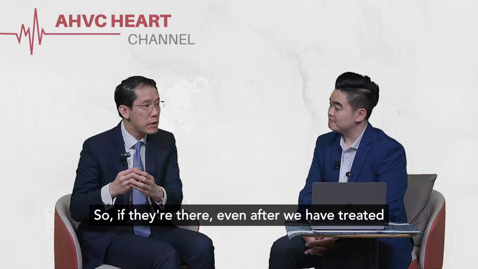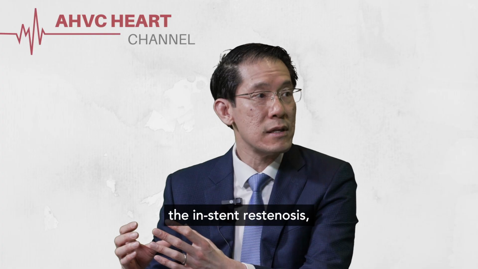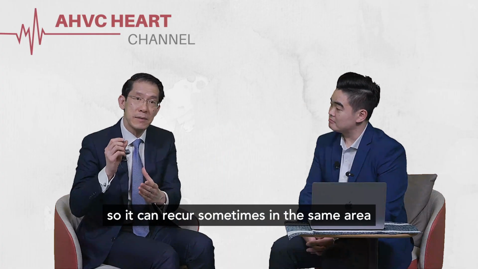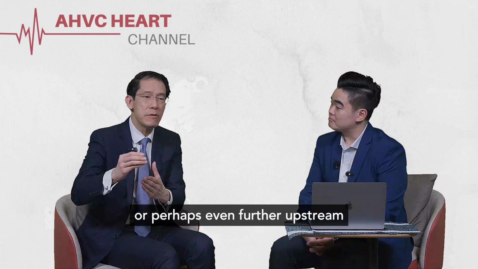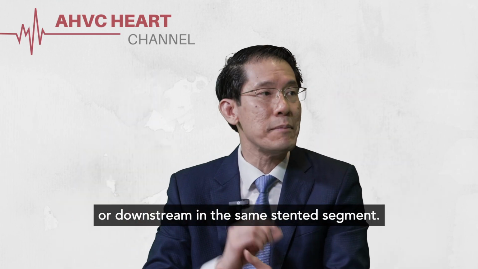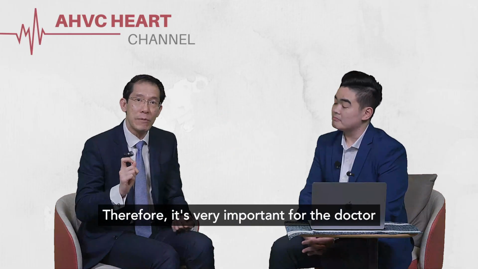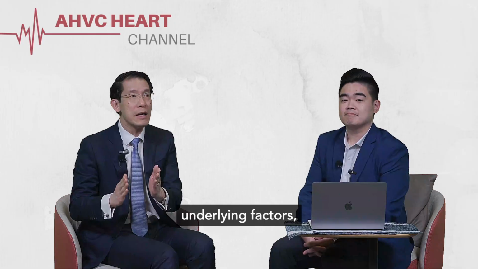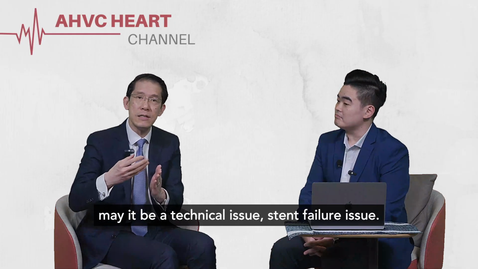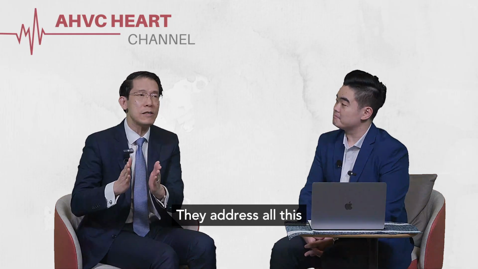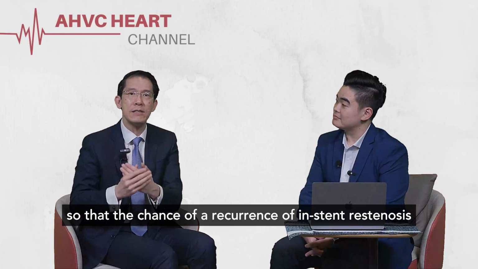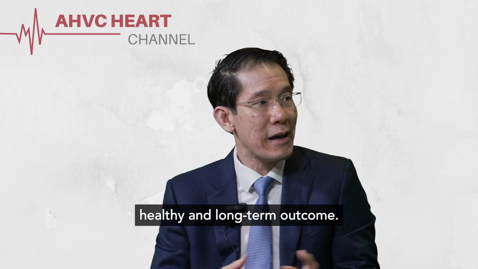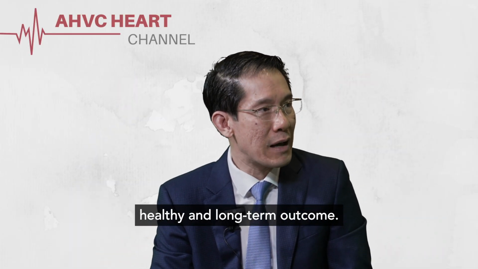So even after we have treated the in-stent restenosis, because the underlying substrate is not very good, it can recur, sometimes in the same area, or perhaps even further upstream or downstream in the same stented segment. Therefore, it's very important for the doctor during the procedure to address all these underlying factors, be it a technical issue or a stent failure issue, so that the chance of a recurrence of in-stent restenosis will be minimal, and patients will have a good, healthy, and long-term outcome.